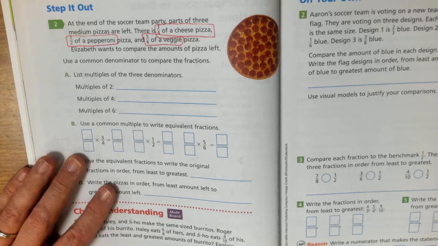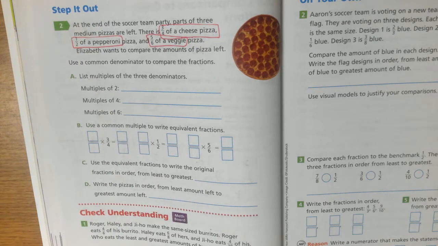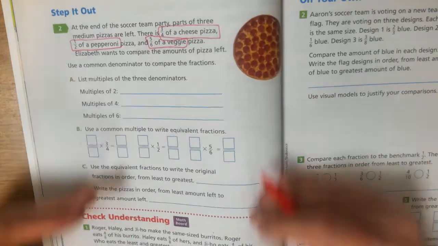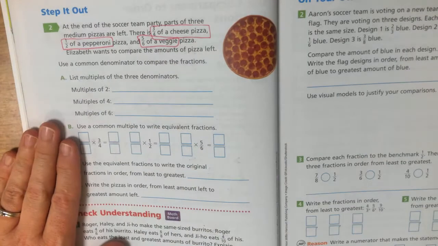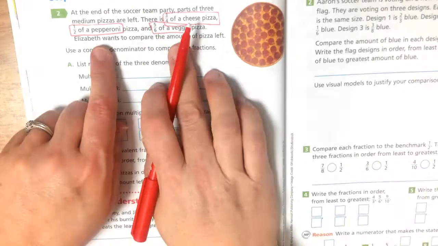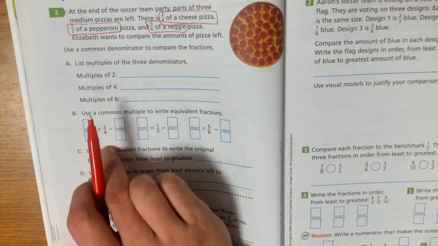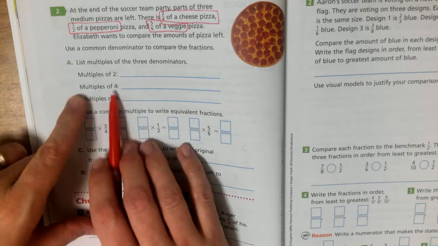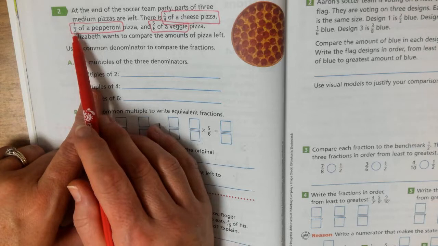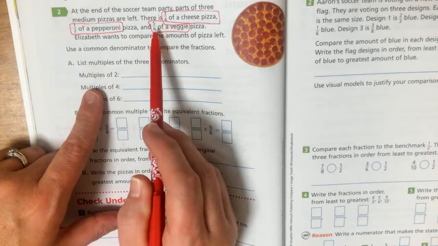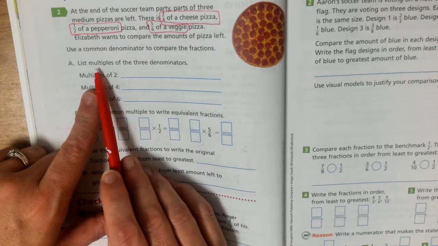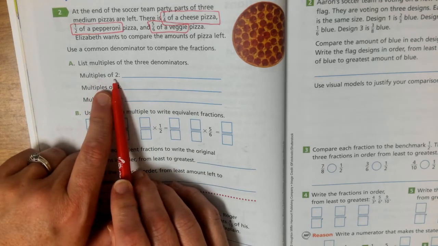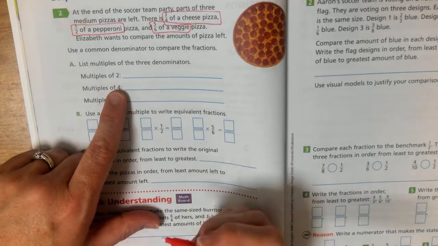I like to go back in my problem and kind of circle what is the information I need, so that way it helps me when I go to do the actual work. Now, we've been comparing fractions. We've been comparing 2, and we've been using common denominators, right? And we've been using multiples to find our denominators. So if I look, I've got a 2 as a denominator, a 4, and a 6. So I'm going to first list multiples of the 3 denominators. So I'm going to list the first 5. We'll just start with that.